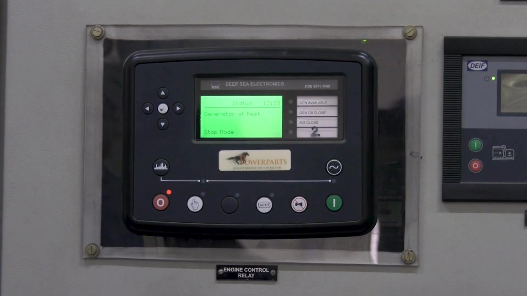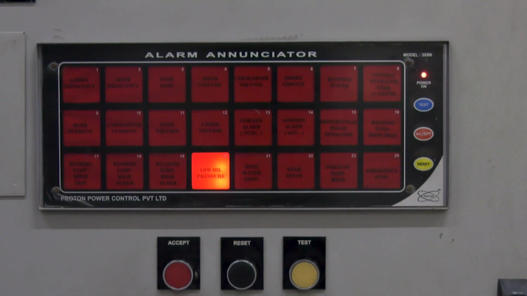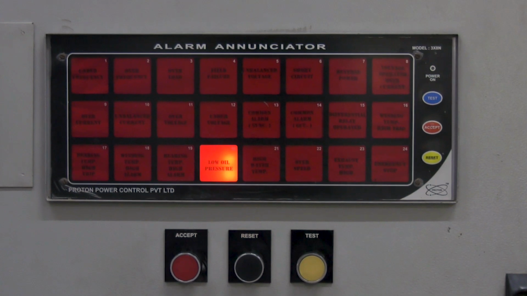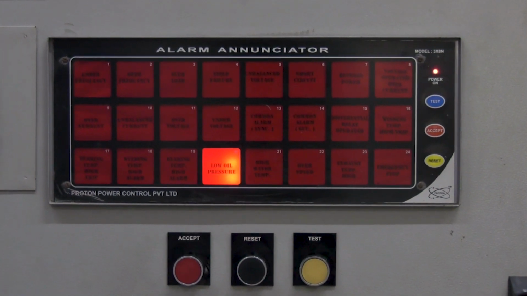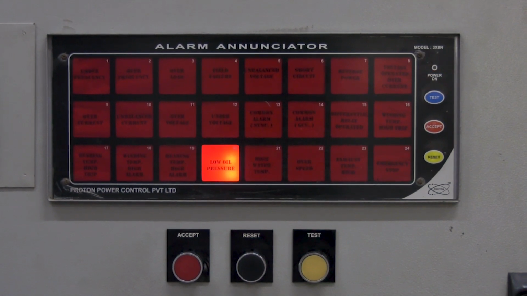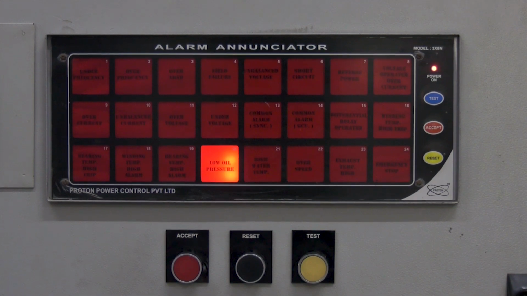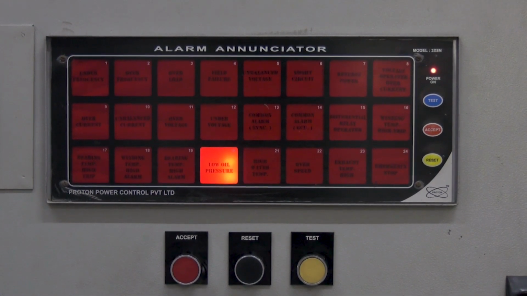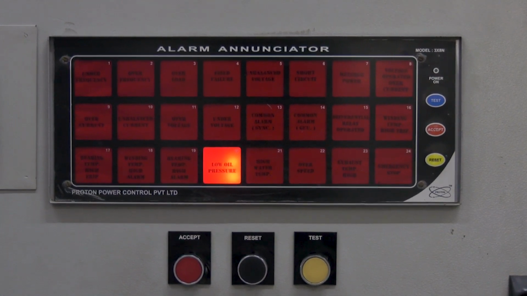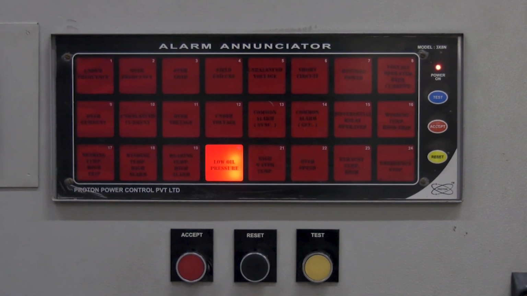control its function accurately. Here is the alarm annunciator panel for the diesel generators. This device is designed to alert operators to various fault conditions, helping ensure the safety and reliability of the generator system. Each window on the panel corresponds to a different potential alarm condition such as overfrequency, undervoltage or short circuit. Currently, the low oil pressure alarm is active, indicating a potential issue that needs attention. The panel also includes buttons for testing, accepting and resetting alarms.